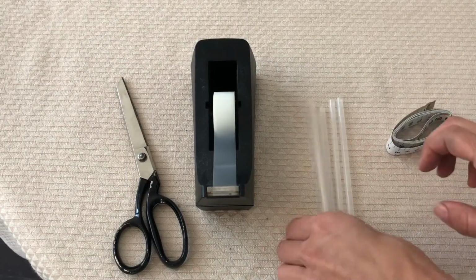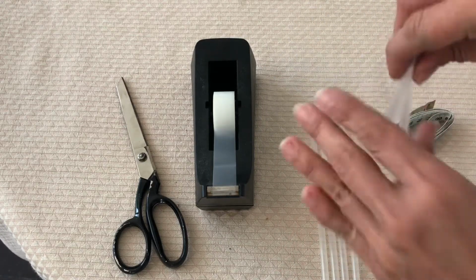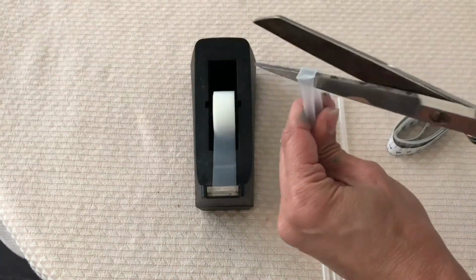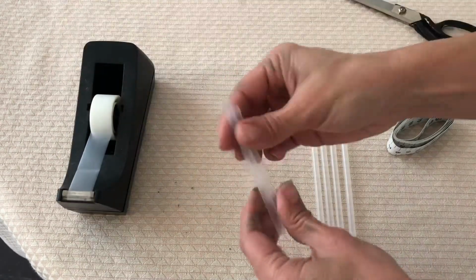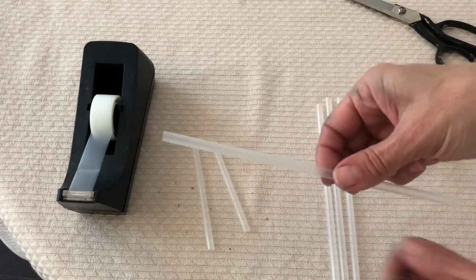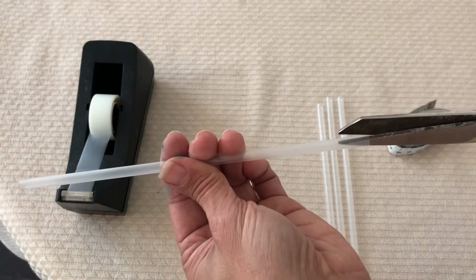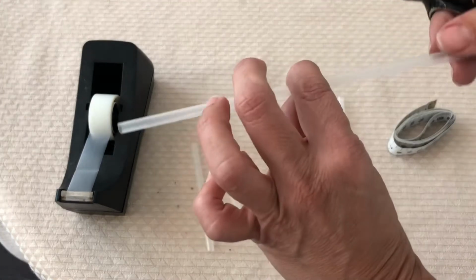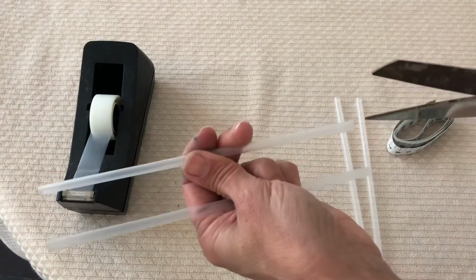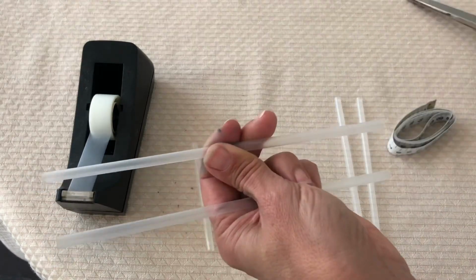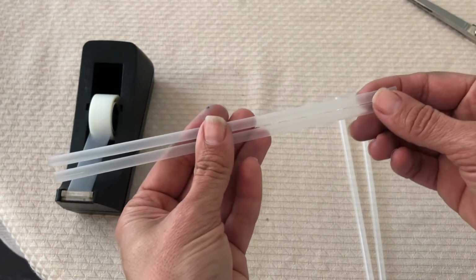The first thing you're going to do is take one straw and bend it in half and cut. We are starting the base of our hot air balloon. You're going to take another straw and make a small snip on one end. You're going to take another straw and make another snip. The goal here is to create a straw length of 40 centimeters.